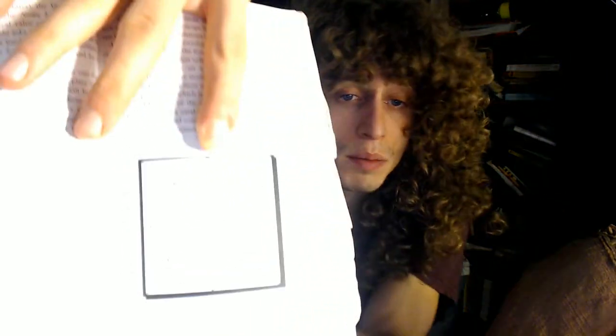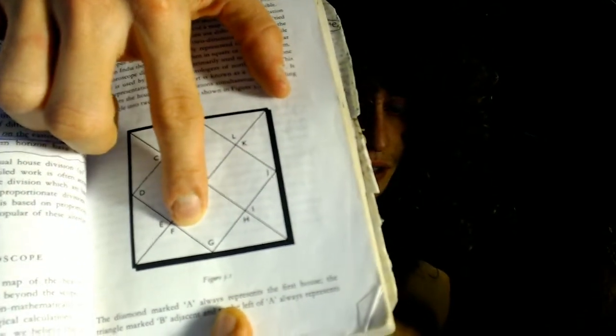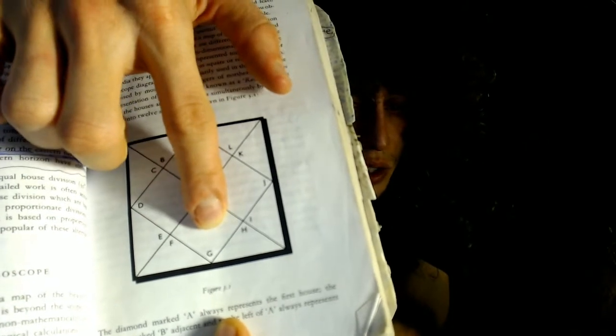In any case, B always represents the second house, and so on. The representation of the houses continues consecutively until the 12th house, marked L in this diagram, completes it. First house, second house, third house, fourth house, D, fifth house, E, sixth house, F, seventh house, G.